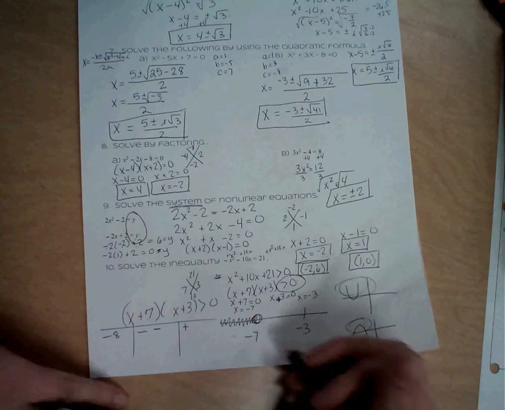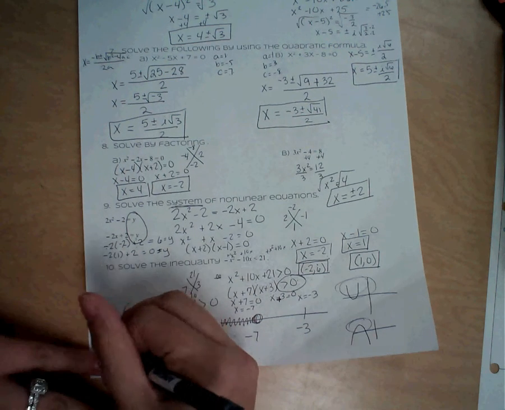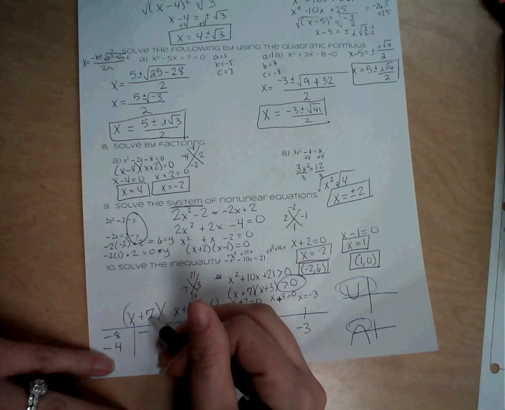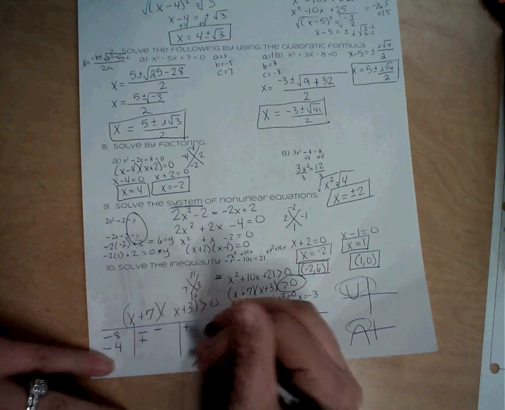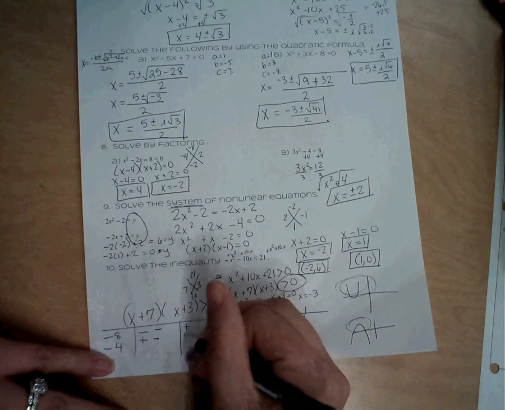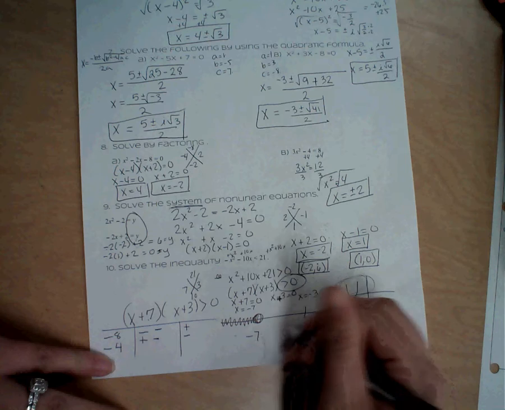A number between -7 and -3. So I could choose -4. -4 plus 7 would be a positive number. -4 plus 3 would be a negative number. A positive times a negative is a negative, so this is not true, so I'm not going to shade this region.